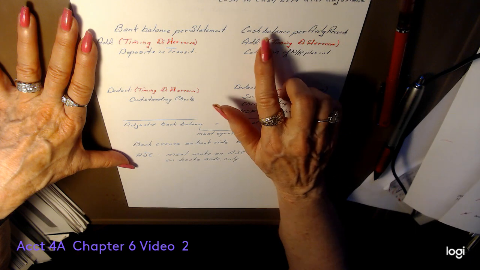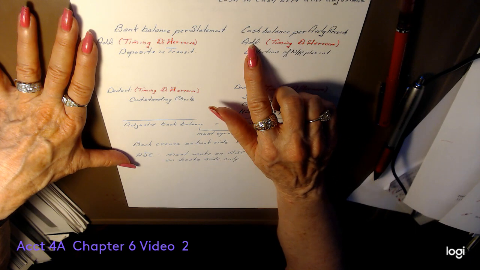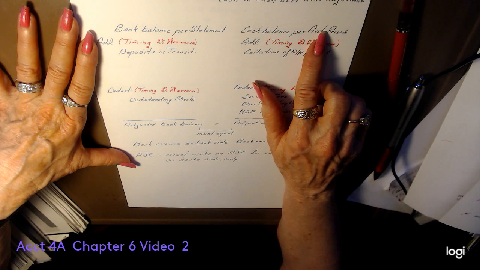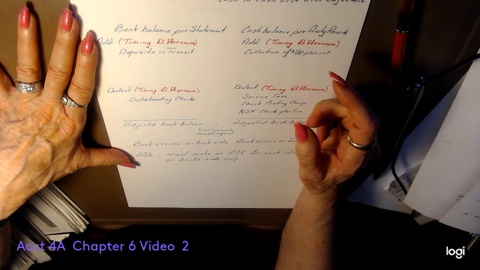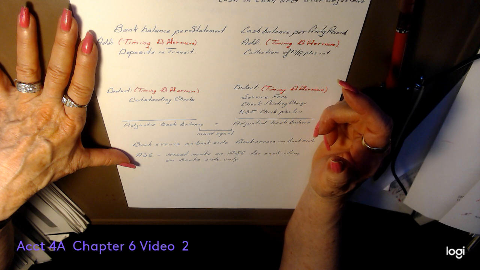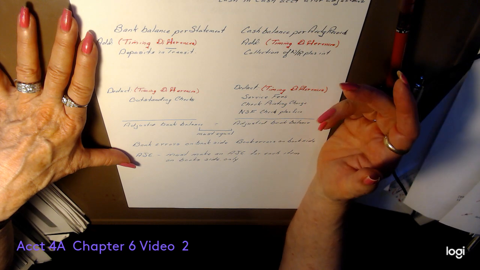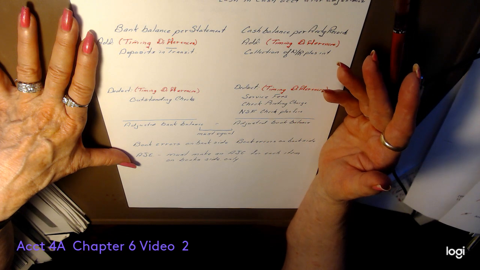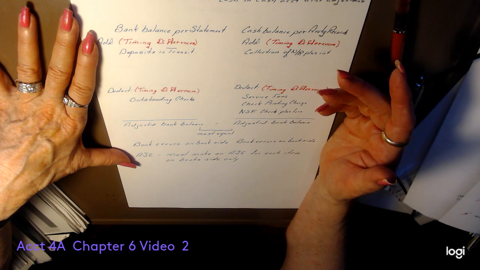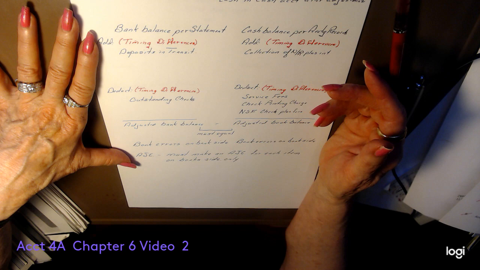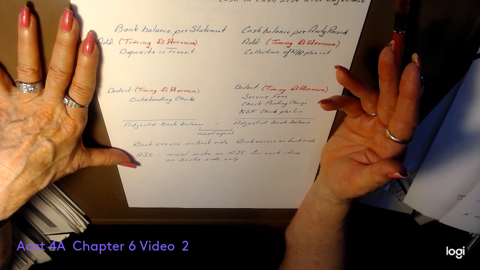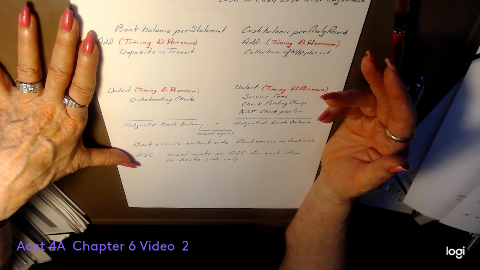What we add back for a timing difference on the cash account side is this: lots of times banks act as a collection agency. So if the company has loaned money to someone, and maybe they're in San Francisco and you're here in Fresno, they go to the bank in San Francisco and pay off their note to you plus the interest.